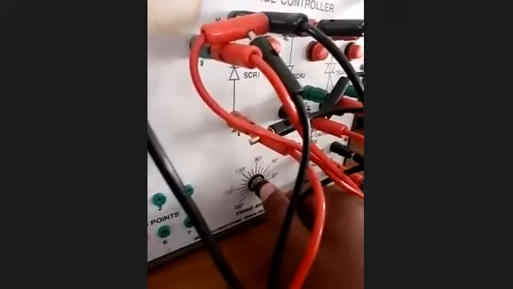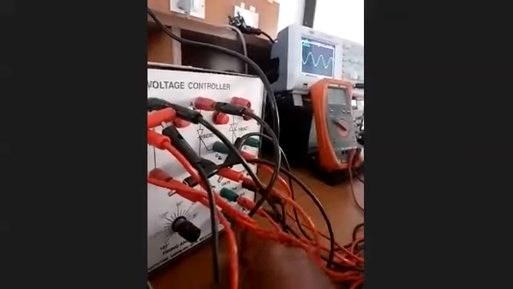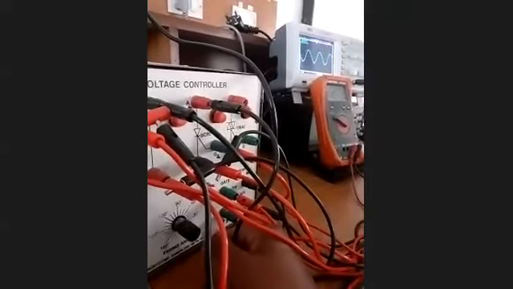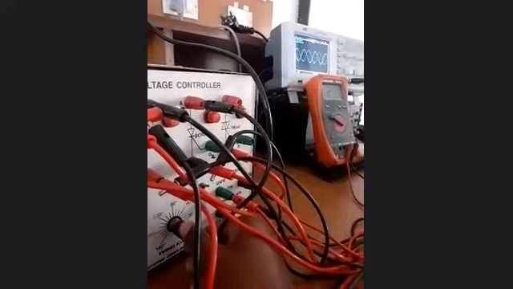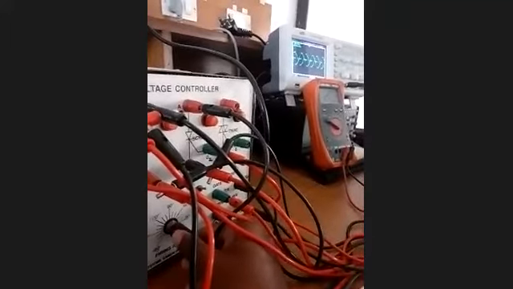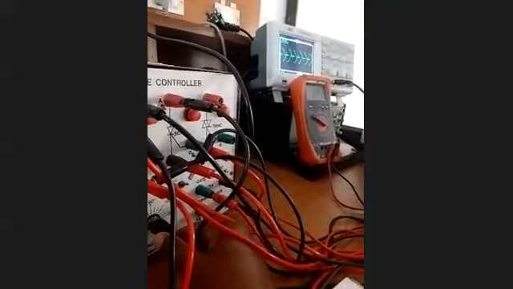You can see the firing angle knob here, and with the help of this firing angle knob, you can vary the voltage. Now you can see the waveform as well as the voltage magnitude, and the firing angle is at 0 degrees, right? So now if I increase the firing angle, there is a reduction in the net voltage. It is 14.8 volts.